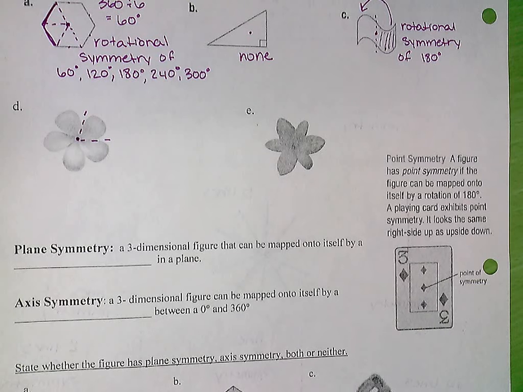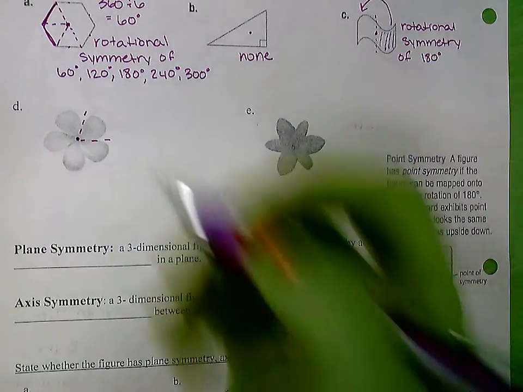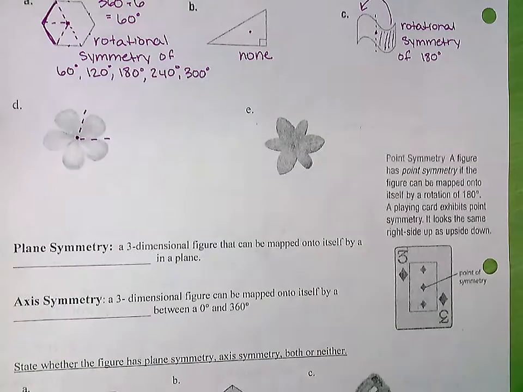All right, so looking at letter D, in this flower, there are 5 petals. The petals are supposed to look the same. I know in nature, not all of the petals in a flower are congruent, but on this picture, they are. So I could take one of those petals and rotate it a certain amount of degrees to get the rest.